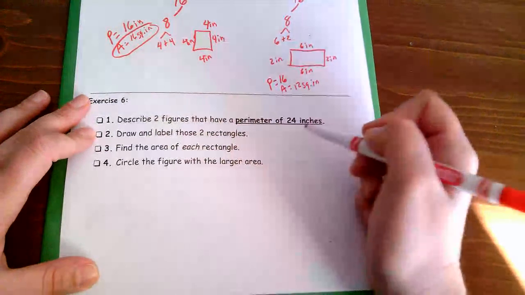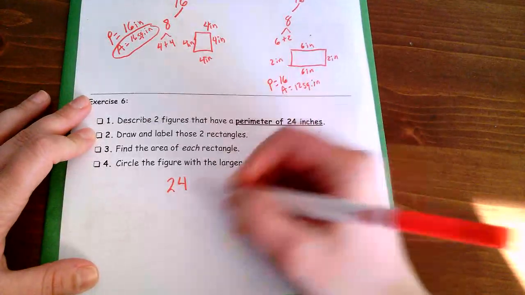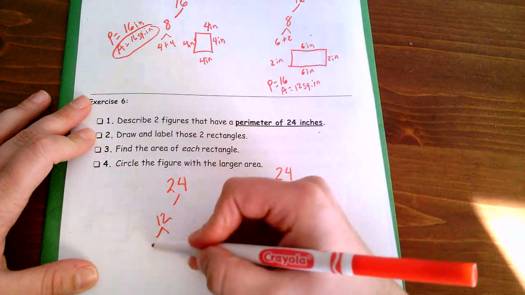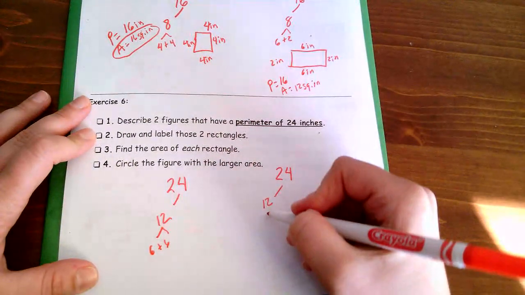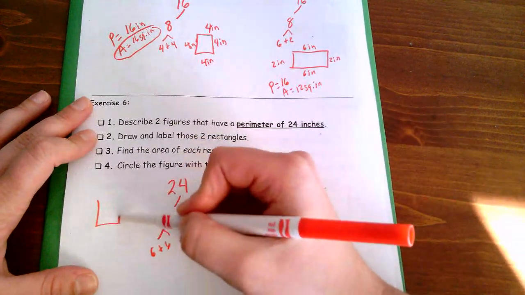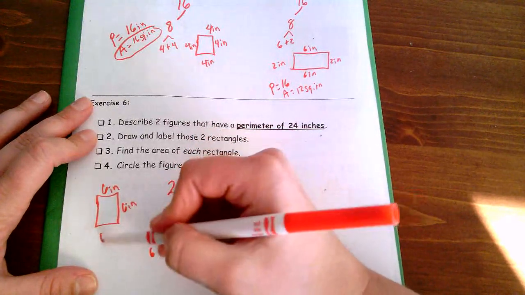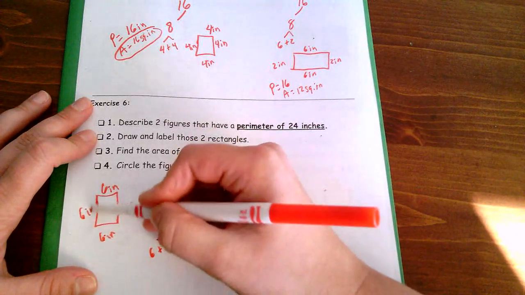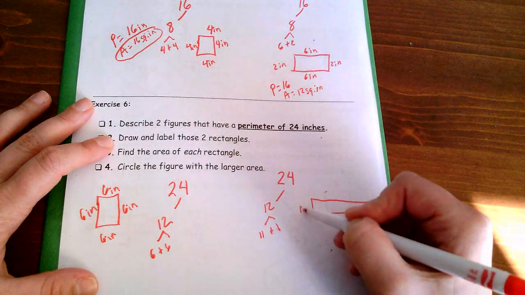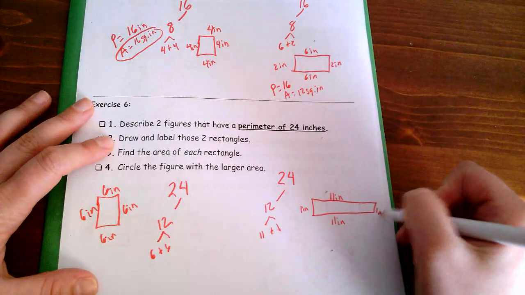All right, last one. We need a perimeter of 24 inches. And I know my length and width will have to equal half of that. Let's go with another square, 6 and 6. And let's do an 11 and a 1 and see how different they're going to be. So here I've got 6 inches all the way around. And over here, this would look like a long, skinny rectangle, 11 inches and 1 inch.